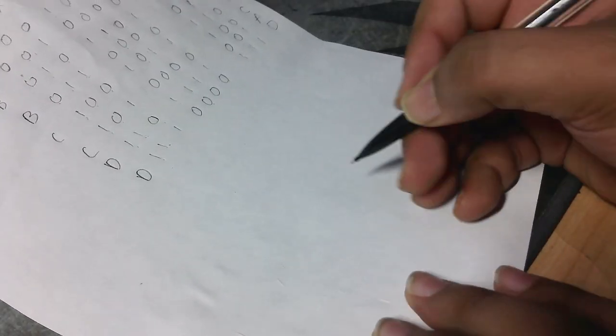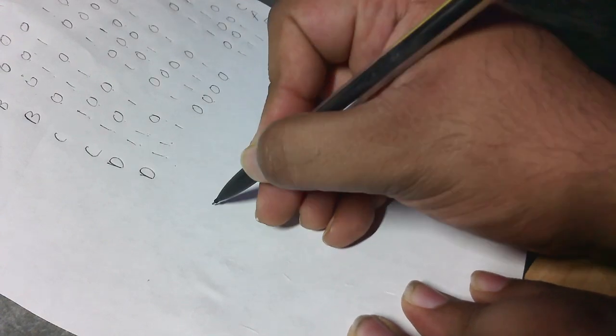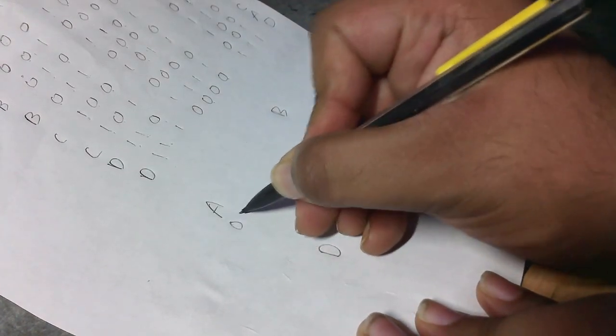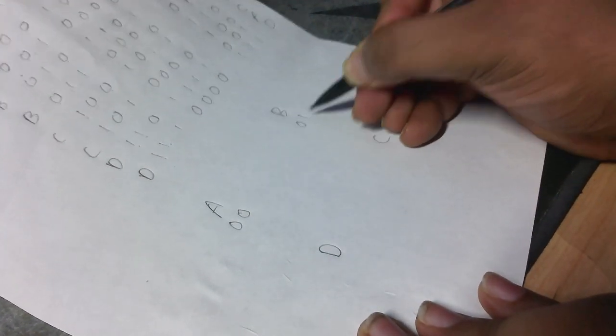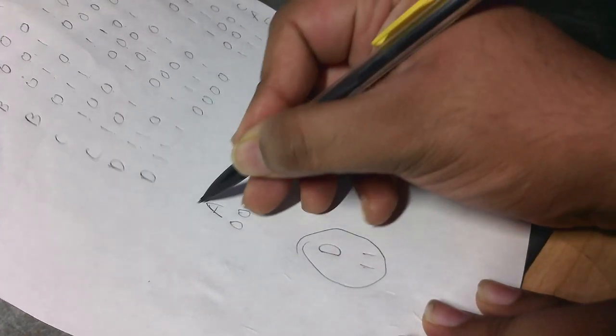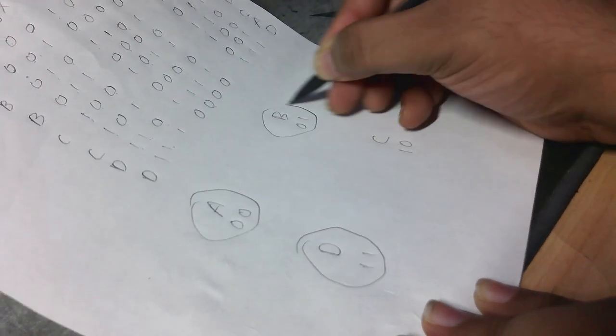So for our state diagram, we're going to write 4 states, A, B, C, and D. State A is 0 0, B is 0 1, C is 1 0, and D is 1 1. We draw a circle around each to highlight the states.